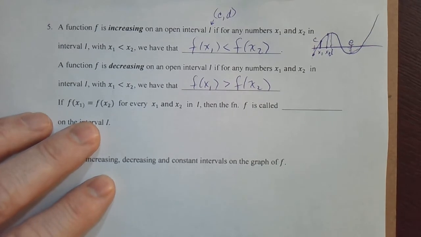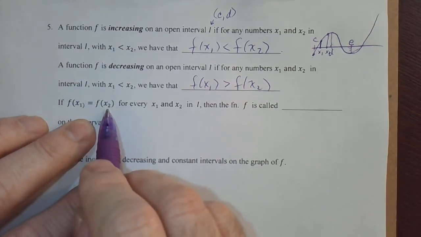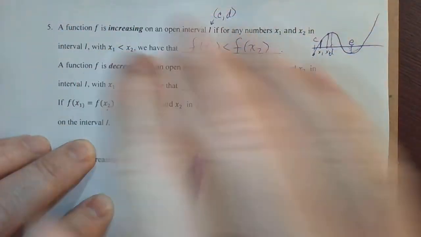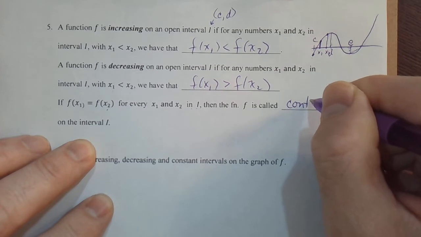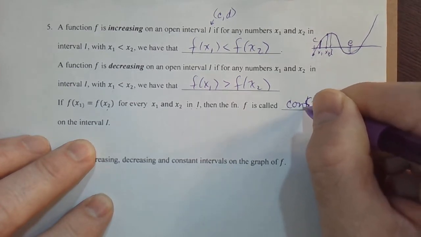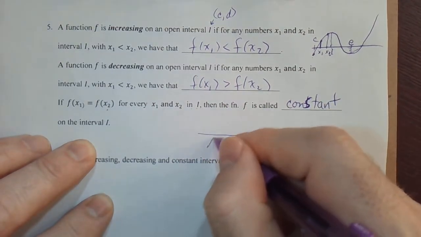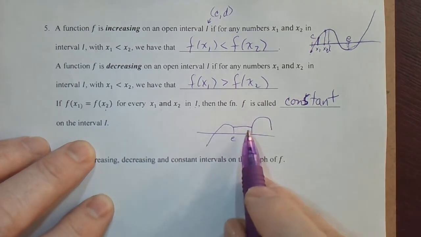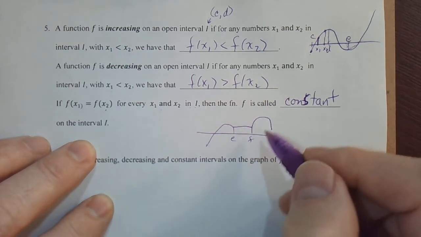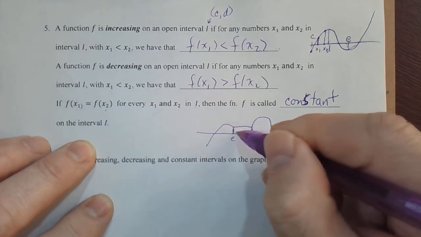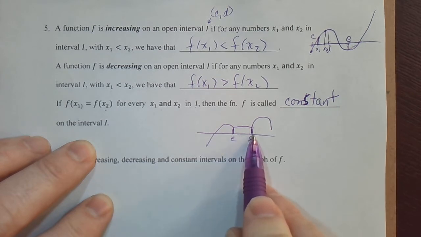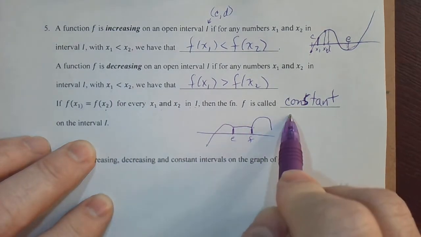All right, one more possibility. Suppose f of x1 is equal to f of x2 for any two numbers that you choose in the interval. Well, in that case, the function would have a constant height, and it's called constant on that interval. So it would be something like from here to here. Between E and F, I drew this, I shouldn't have drawn these two vertical lines. They're not part of the graph, but between E and F, it's a constant function. It has exactly the same height for any two values of x between E and F.